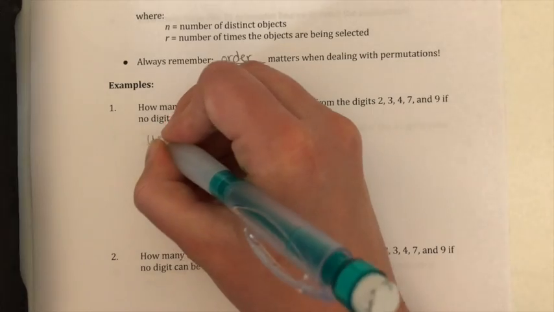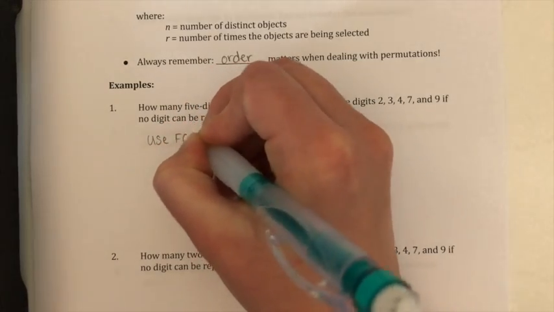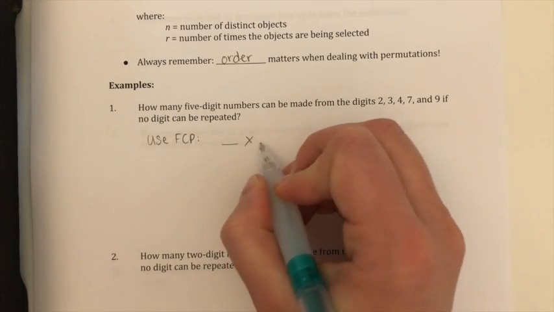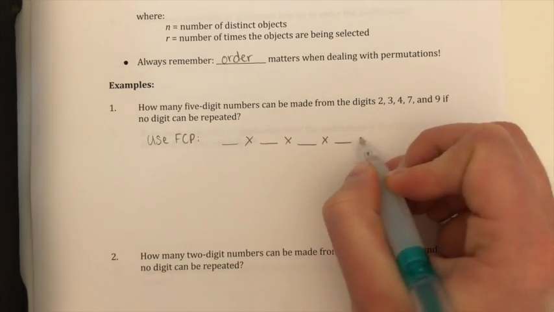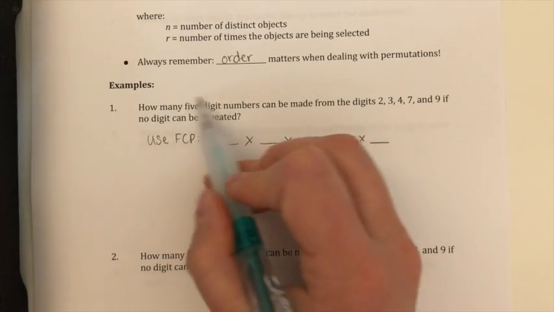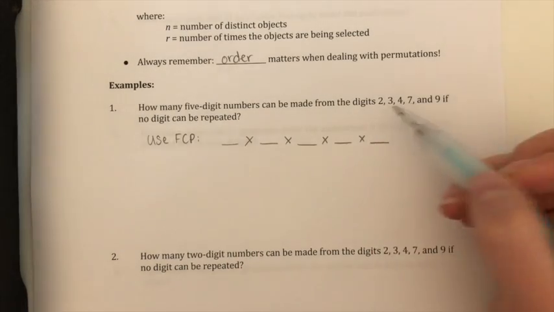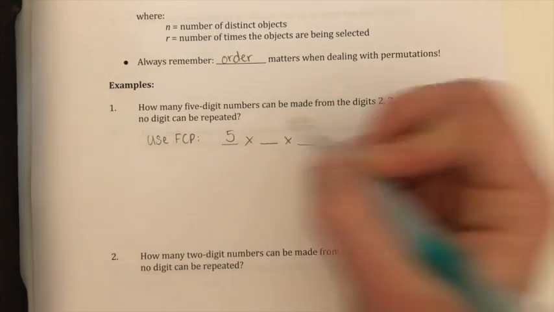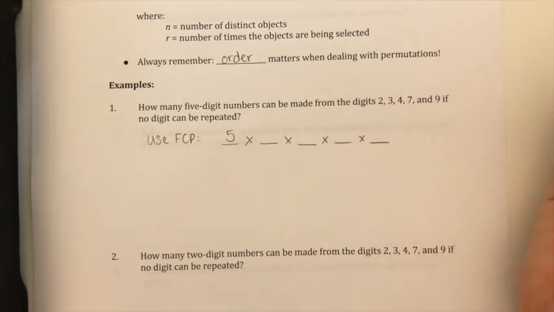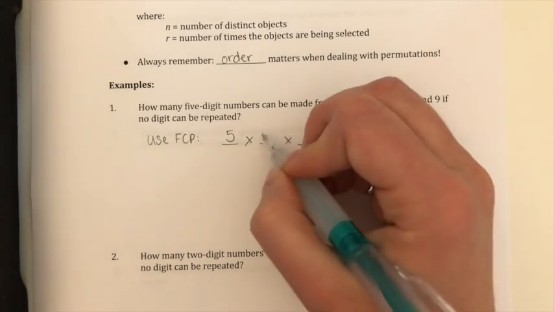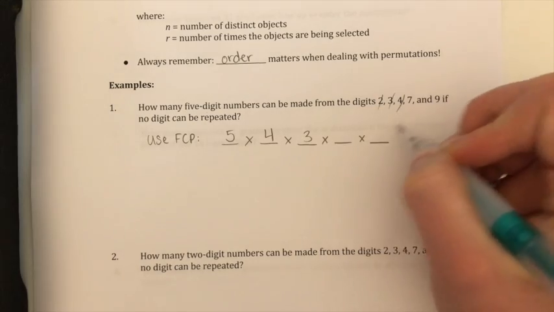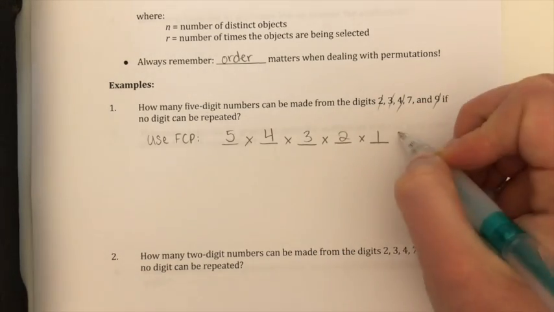If we use the fundamental counting principle, which I know we have already gotten used to, we need to fill all 5 spots using only these digits. For the first one, we'd have 5 options. Whichever one we pick doesn't really matter. Now we only have 4 options, then 3, then 2, then 1.